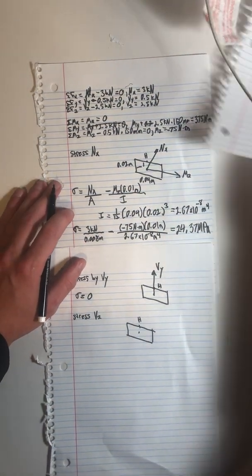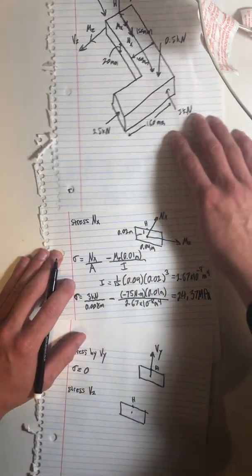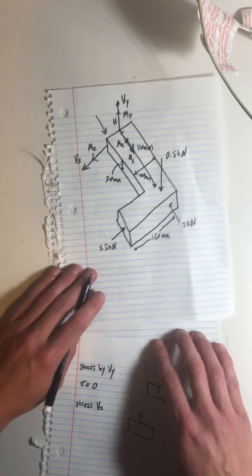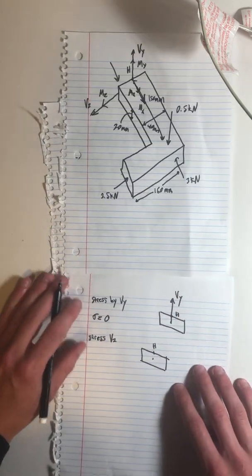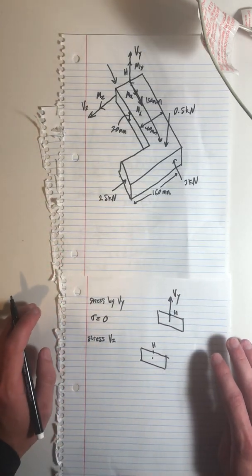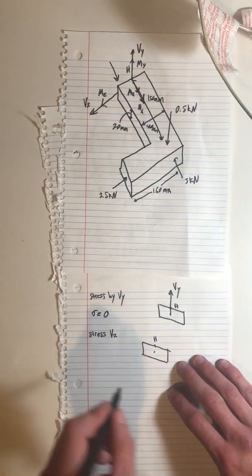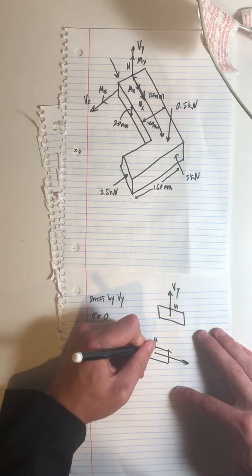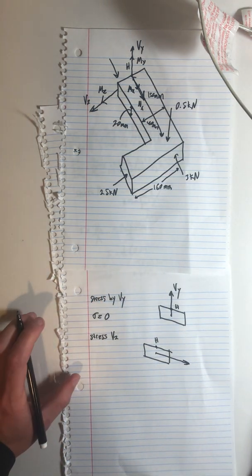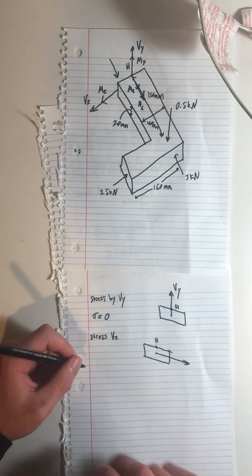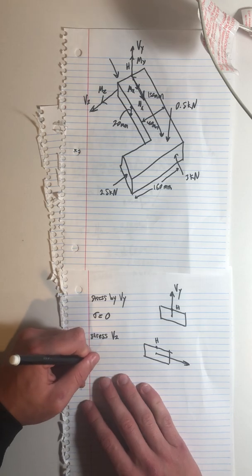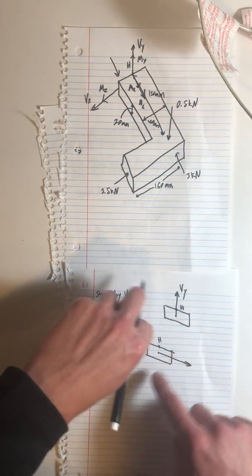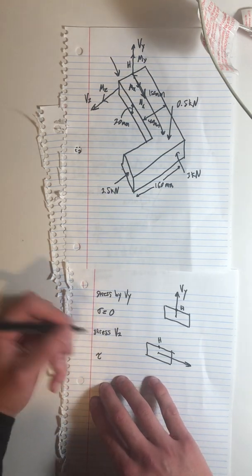So over point H, I'm still looking back at this. We have our point, I can cover this. Our stress from Vz is going to be in this direction, and the stress that this causes is actually not a normal stress, but a torque, because it is turning this. So it's going to be torque.